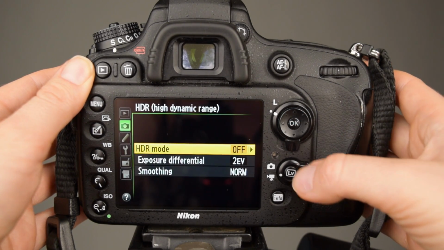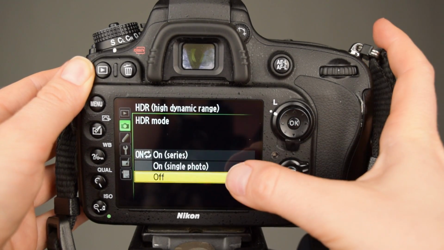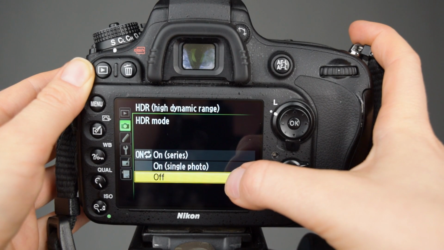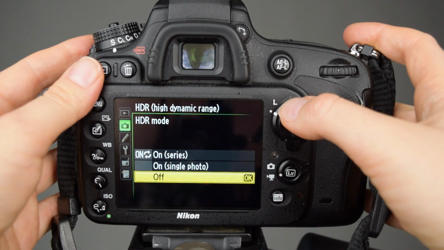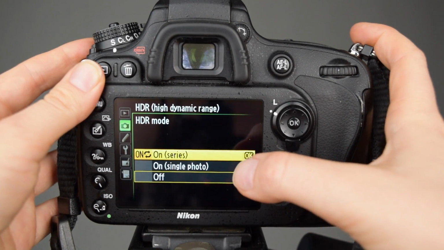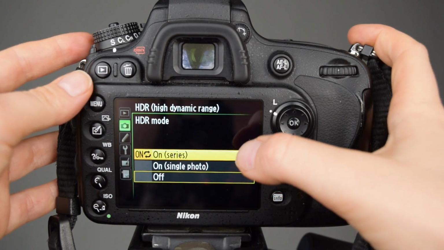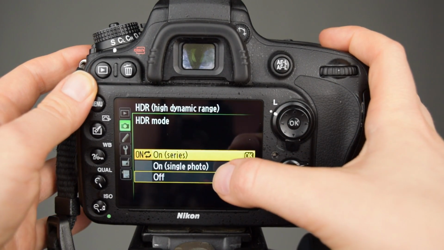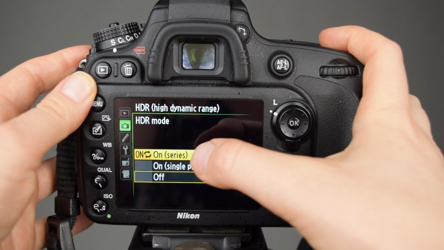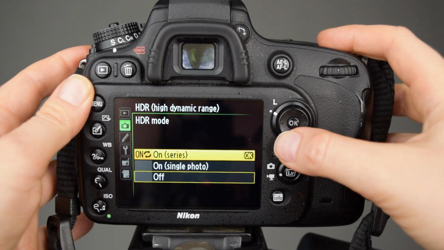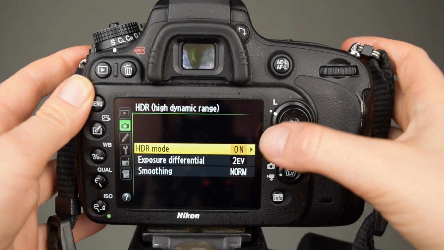So let's go into the settings, and we will have two options here. You can take single photo, and as soon as you do, your settings will go back to off and it will turn off the HDR mode. Or we can take series of pictures, and if you set this setting, camera will keep on taking HDR images. But it's important to come back to this menu and turn it off when you're done, because in this mode you can't even set your image quality back to RAW. So let's choose single photo for now.